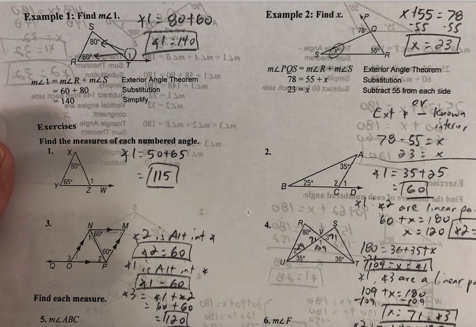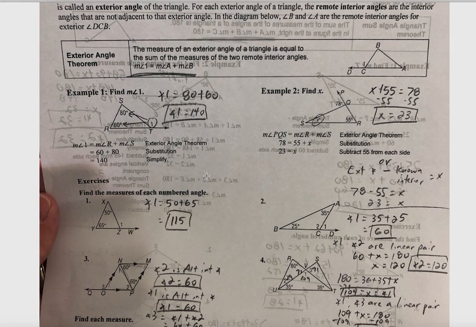All right. I'm going to jump to this next page. Let me zoom in right here. Pretty simple. On here, the exterior angle theorem. So here's what it says. Angle 1 right here, this exterior angle, is going to be equal to, we call these the remote interior angles.